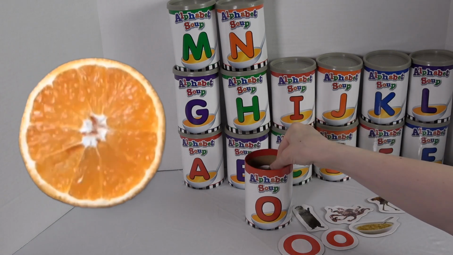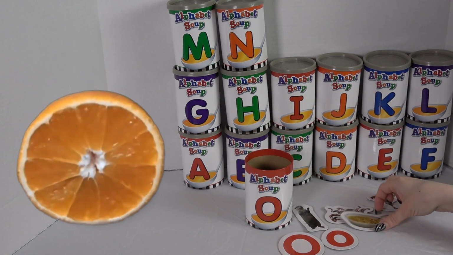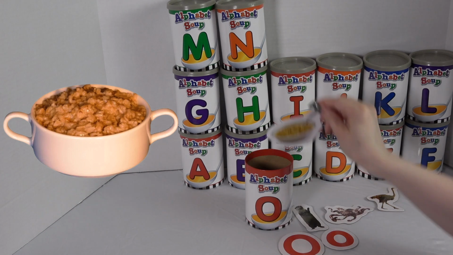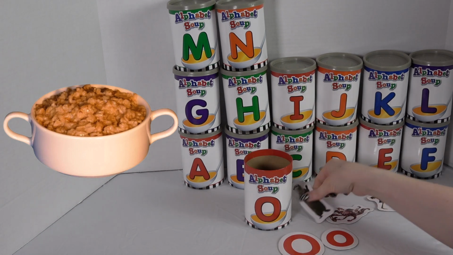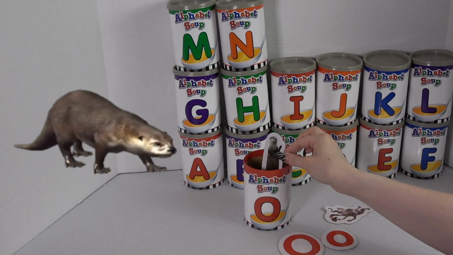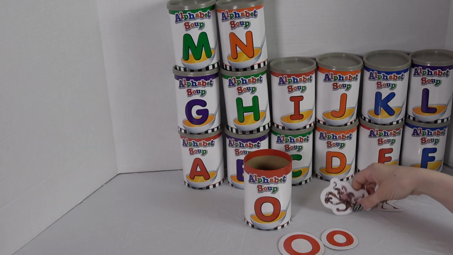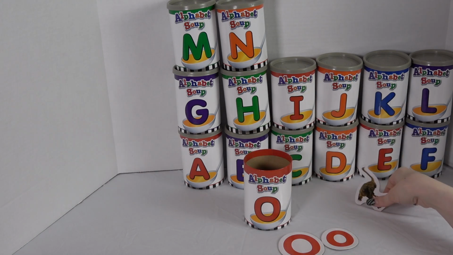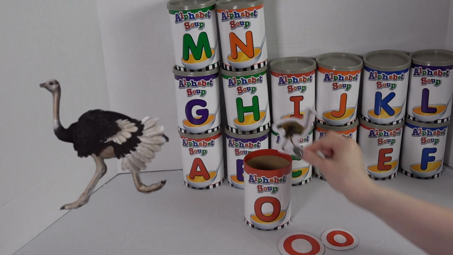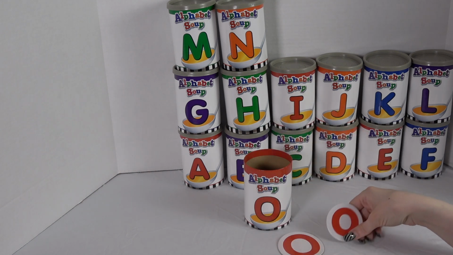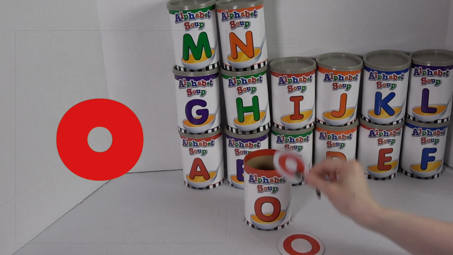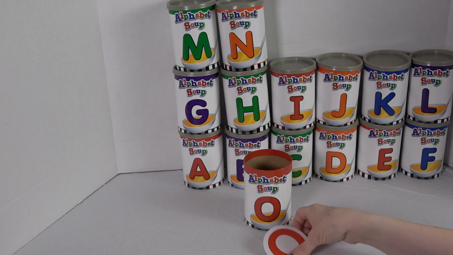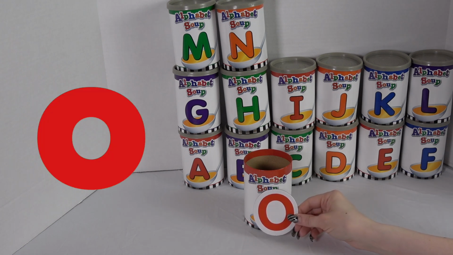Orange, oatmeal, otter, octopus, ostrich, lowercase o, and uppercase O.